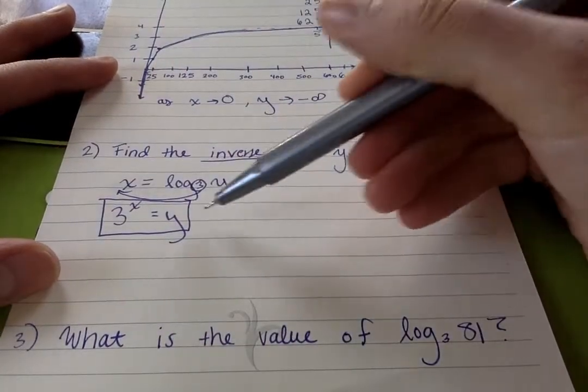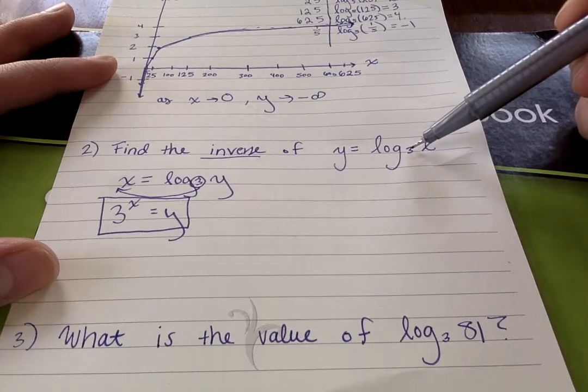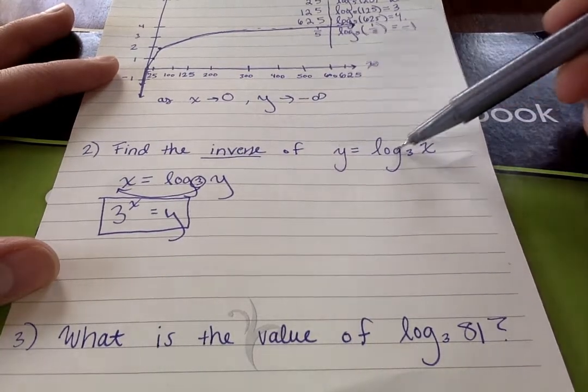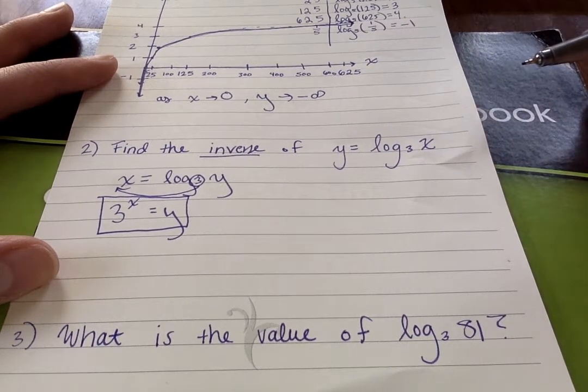Now it's nice to know that that is y, but you can also just follow a pattern that if your function is y equals log base 3 of x, the inverse is just 3 to the x equals y. Right, those are inverse functions.